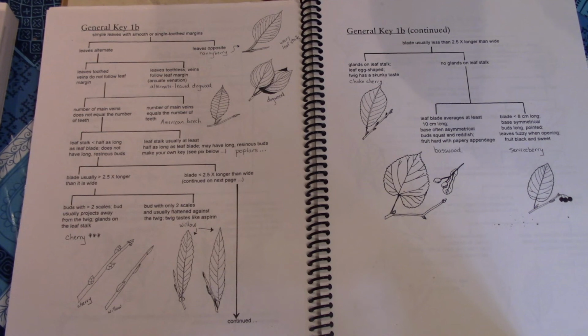Dichotomous keys, a very handy tool to learn how to use. So good luck. I'm going to be using them in the next 2 labs, teaching you how to ID trees.